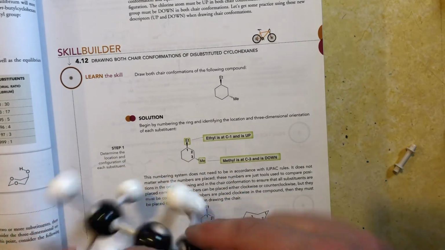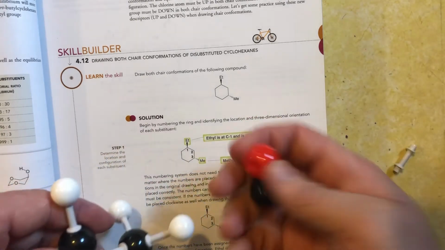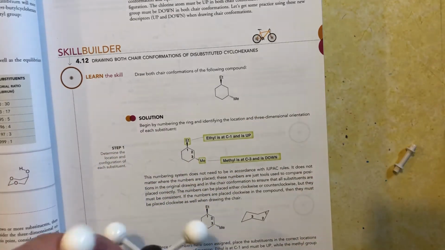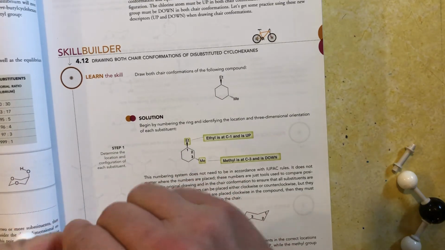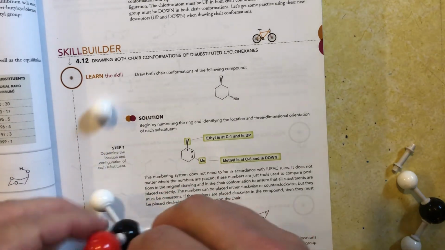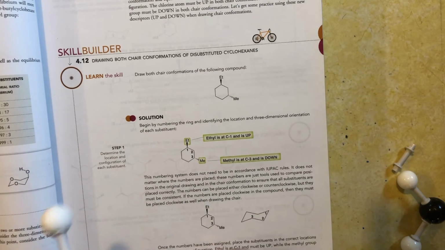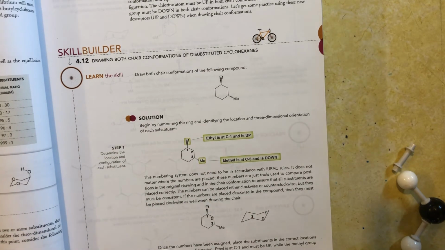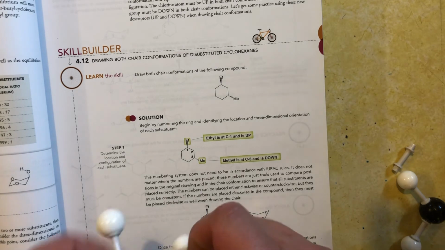And I want to change this one to an oxygen. And then one here.